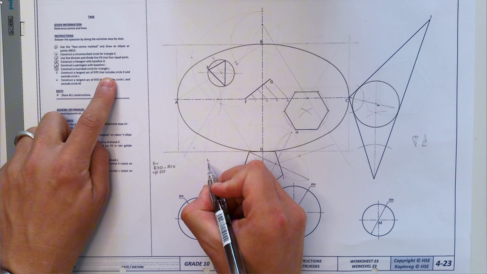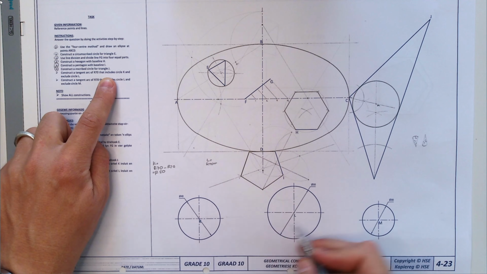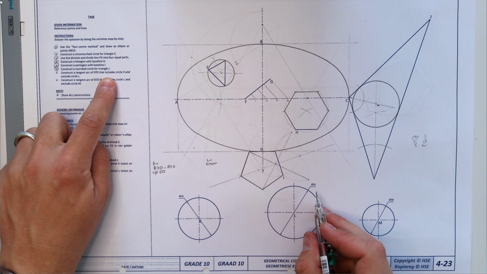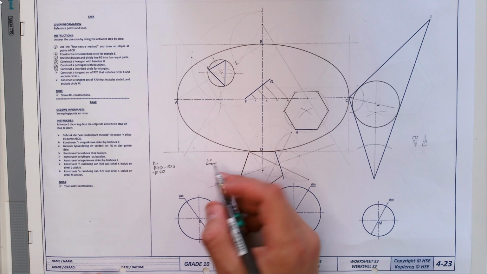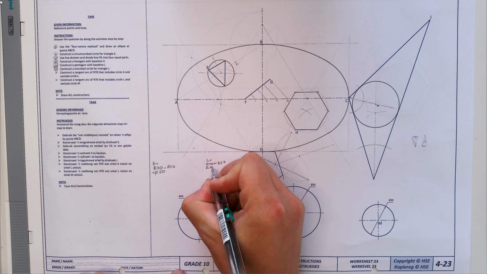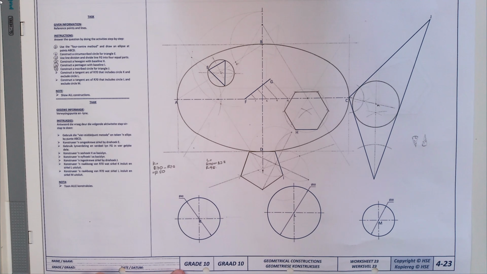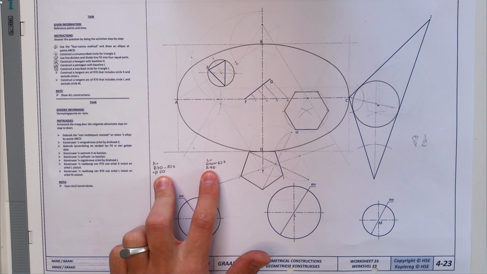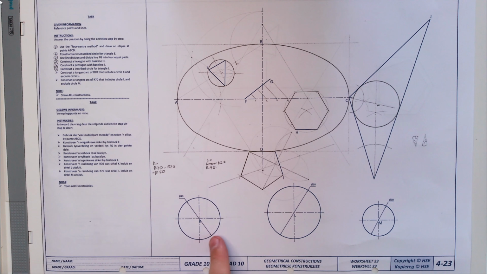So L equals radius 70 plus this circle's radius, which is 25. So 70 plus radius 25, that is going to give you 95. Those are the 2 dimensions we're going to use to construct our tangent arc.